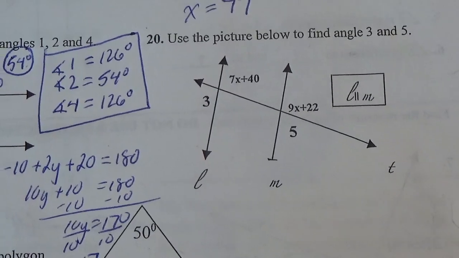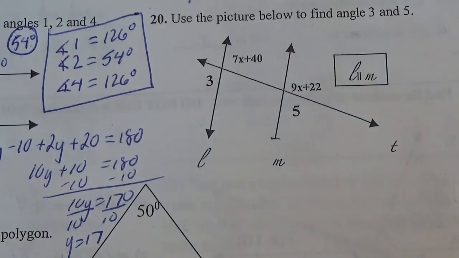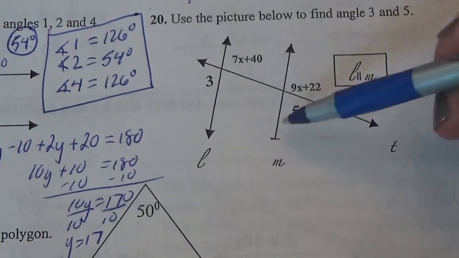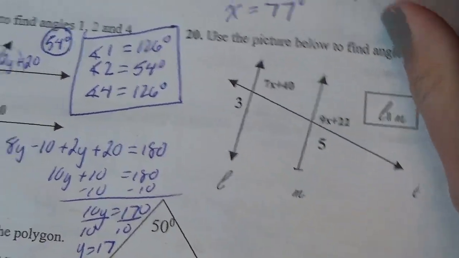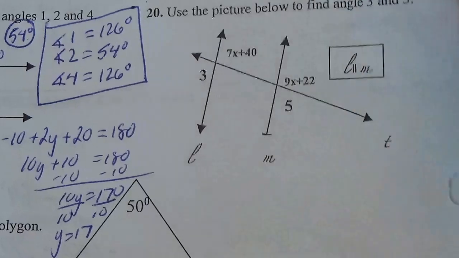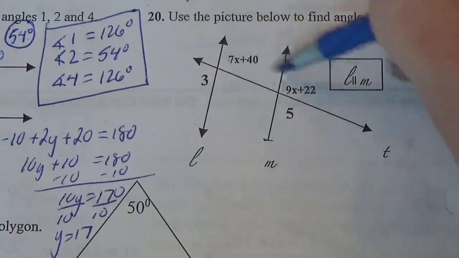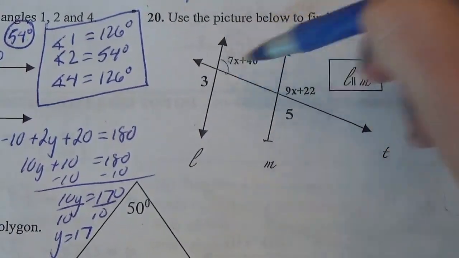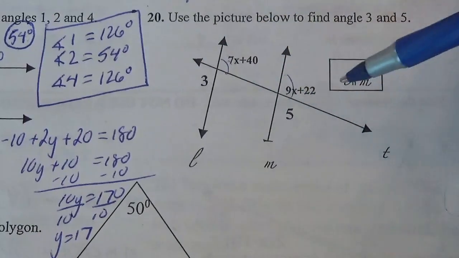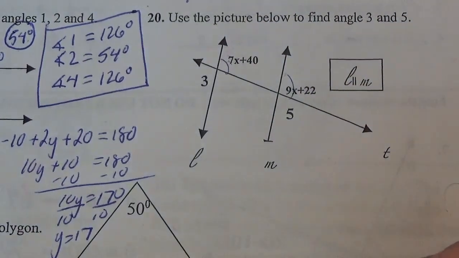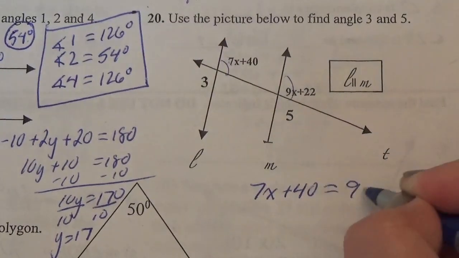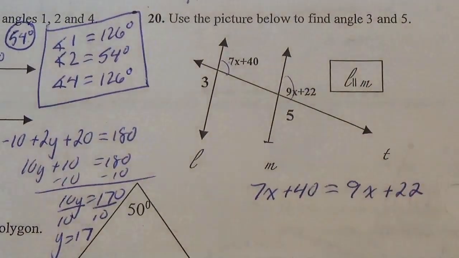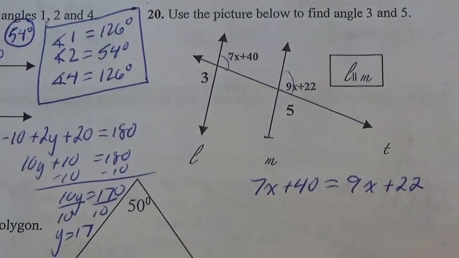Use the picture below to find angle 3 and 5. All right, so these are parallel. That's what it's telling us. And to me, you might need to turn it or something, but hopefully you can tell these are corresponding. So they're going to equal each other. This angle and this angle, they're the same. Okay, so we're going to say 7x plus 40 is the same as 9x plus 22.